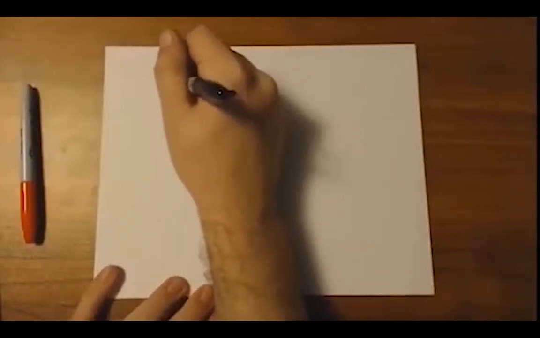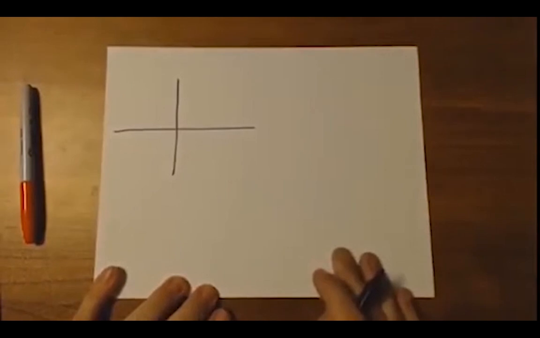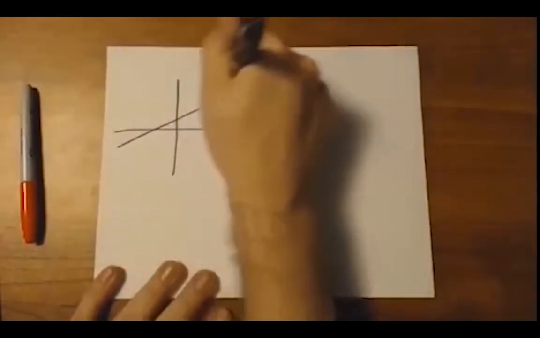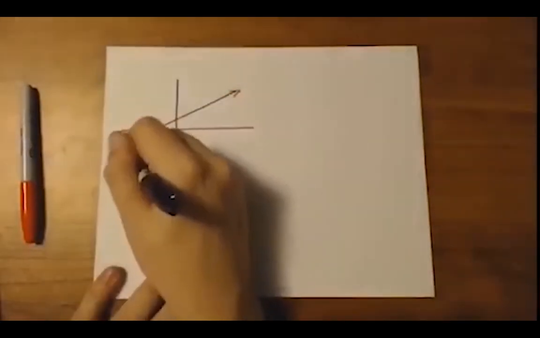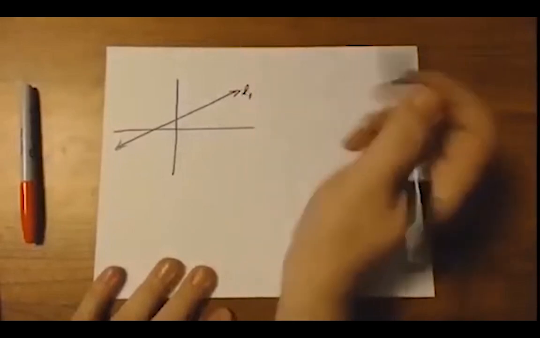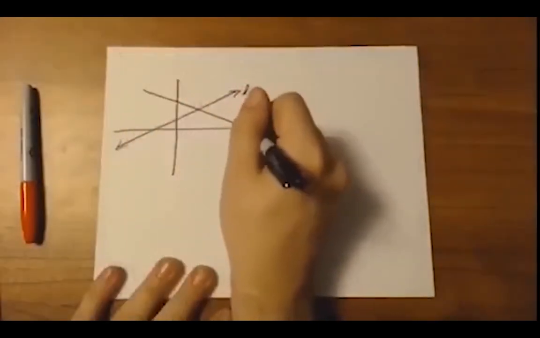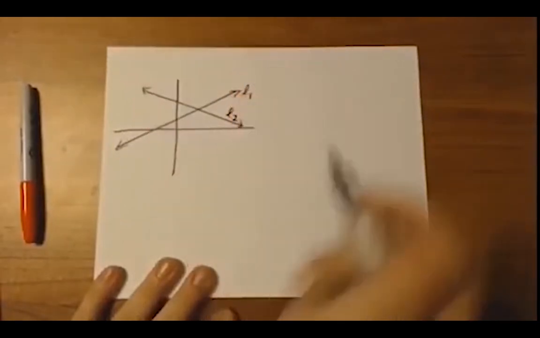So let's say we had a graph. And the first equation has some graph like this. Call that line 1. The second, we'll call this line 2.